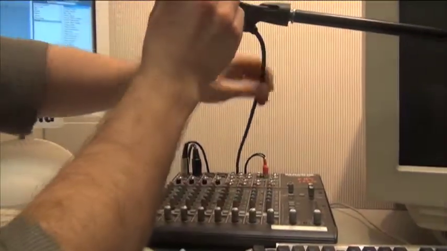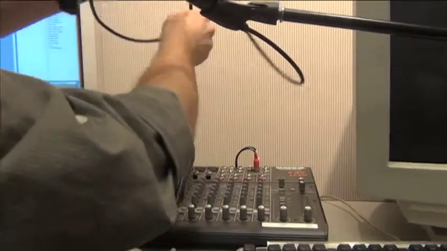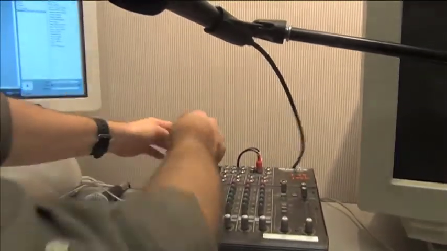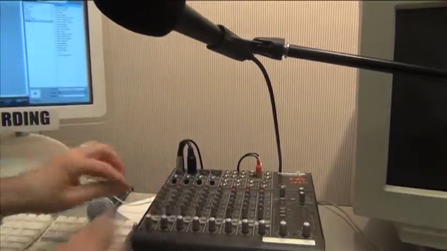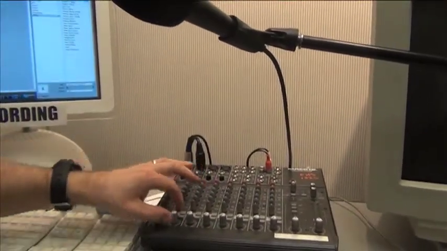Next thing we're going to do is trace where the microphone is being plugged into. This is our microphone right here. Find out where this XLR cable is going into. It's going into input number 2. This one's input number 2 right here. So we're going to adjust the audio right here.